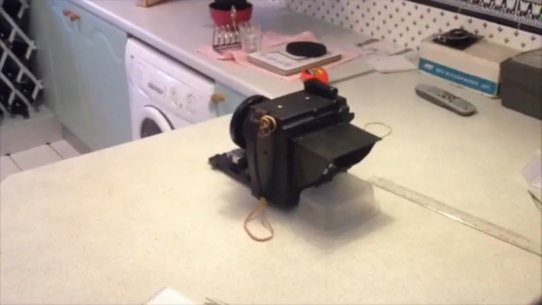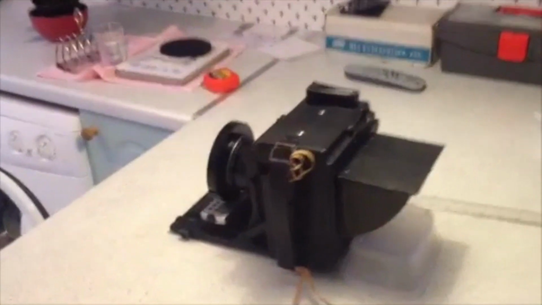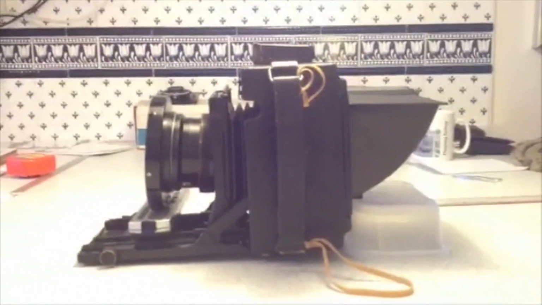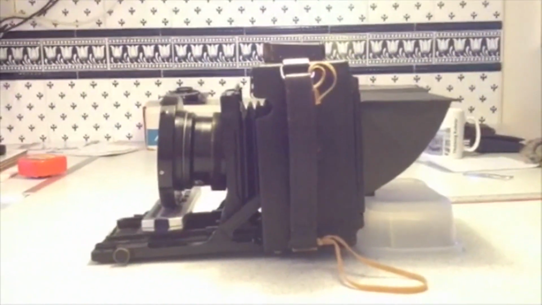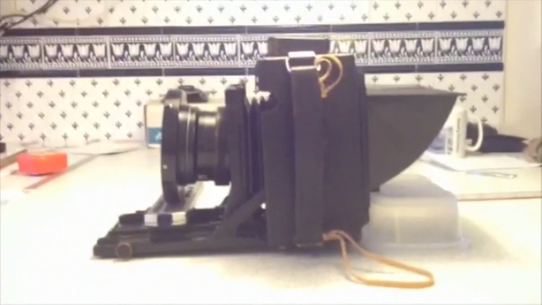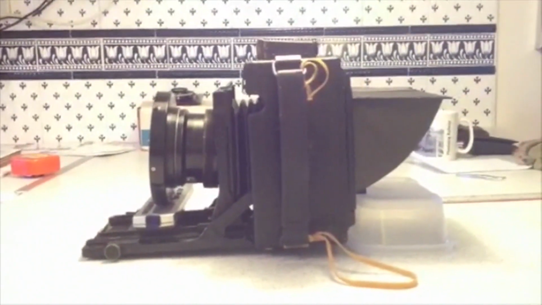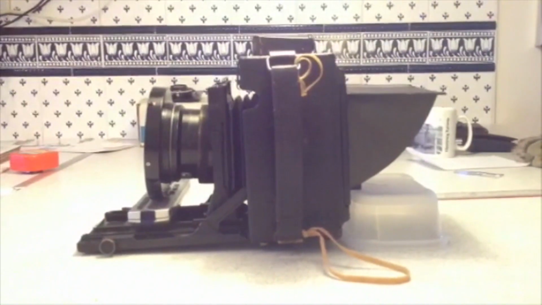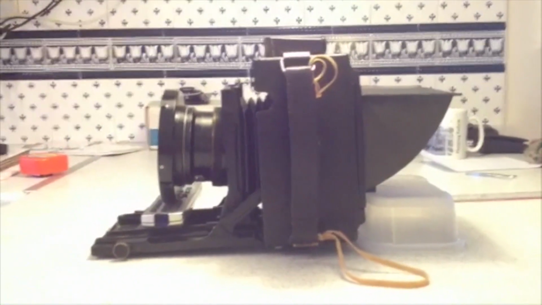Now what I've done, we'll have to refocus here I think, is mounted it, sort of a pretend mounting, on my Graflex Anniversary Speed Graphic. So this is like a working distance. We've done lots of measurements today, over a metre and over half a metre. I can show you those in a minute. But this is mounted on the Aero Ektar.